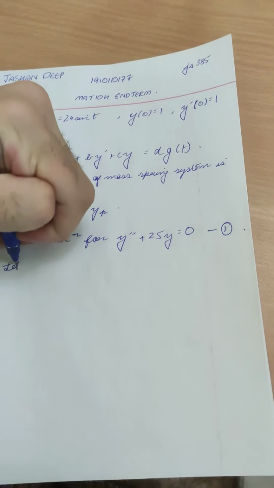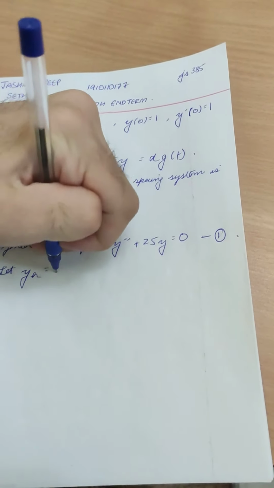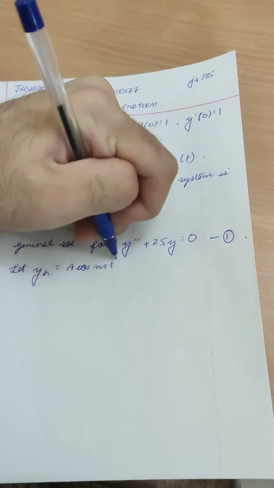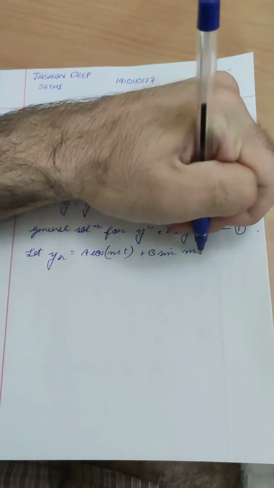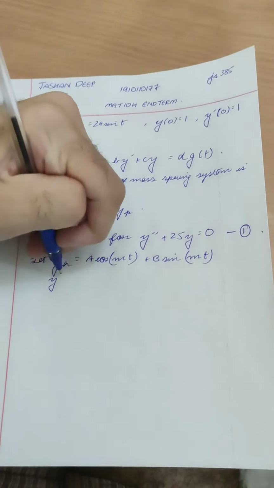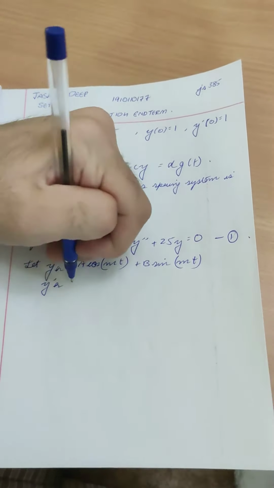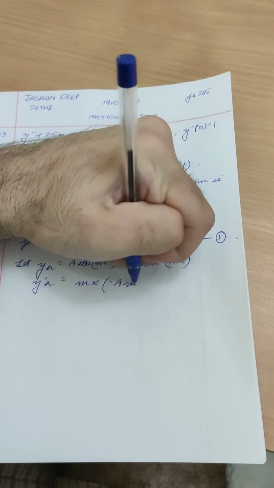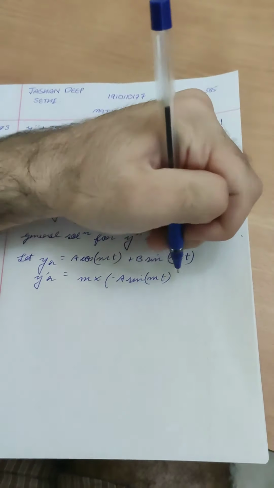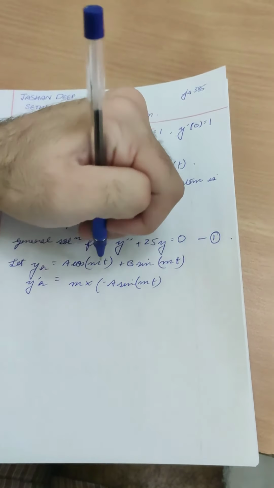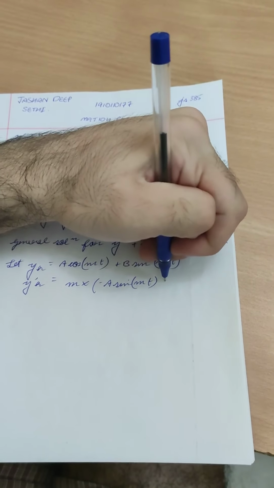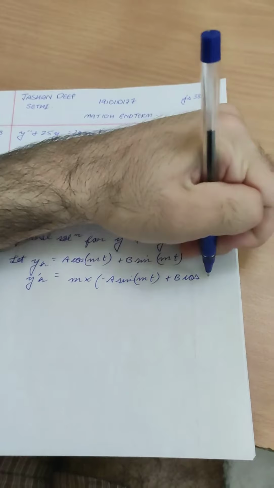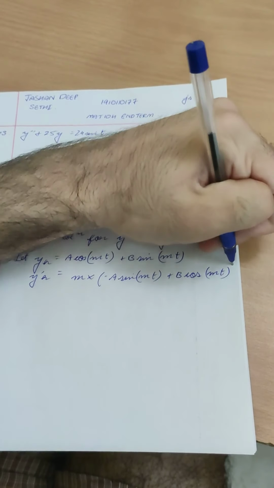So let y homogeneous equal a cos mt plus b sin mt. Right, so let's differentiate this once, and on single differentiation what we get is m into minus a sin mt. Since we are differentiating the inside term, we'll be getting m in both of these terms, hence I have taken m common in the very beginning, plus b cos mt.